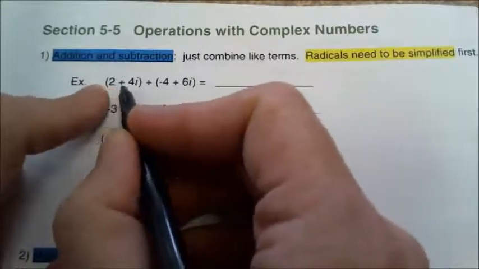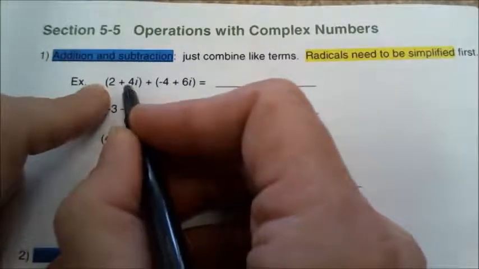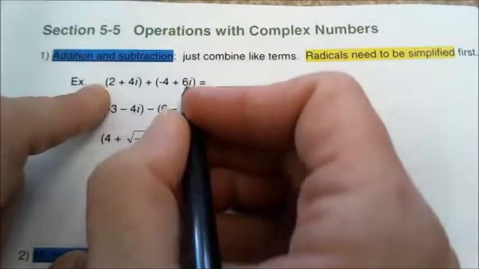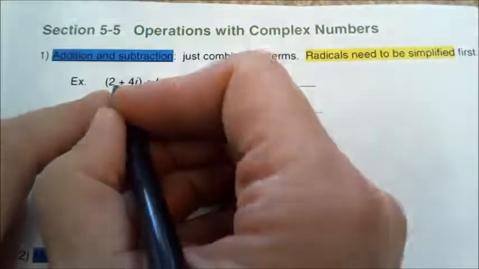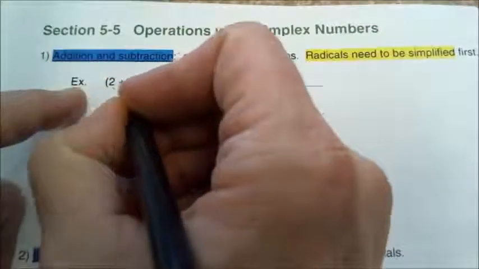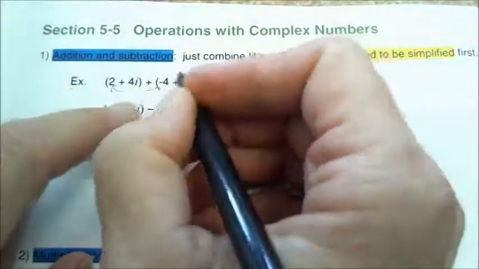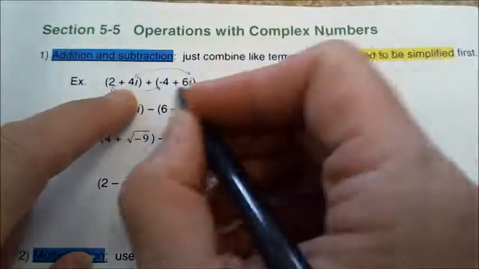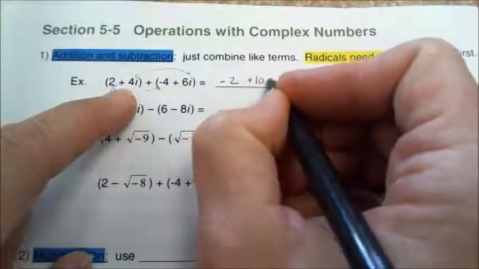So if you have 2 plus 4i, that's a complex number, and then you're adding to it the complex number negative 4 plus 6i, all you have to do is add the real terms together, 2 plus negative 4, which is negative 2, the real plus the real, and then add the 4i and the 6i. 4i plus 6i is 10i, and that's it.